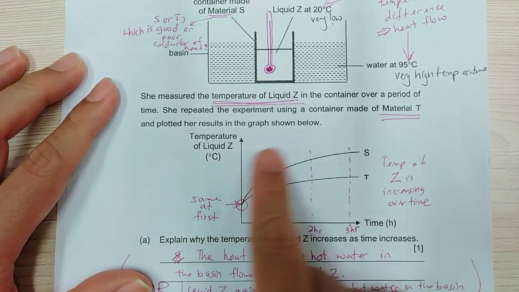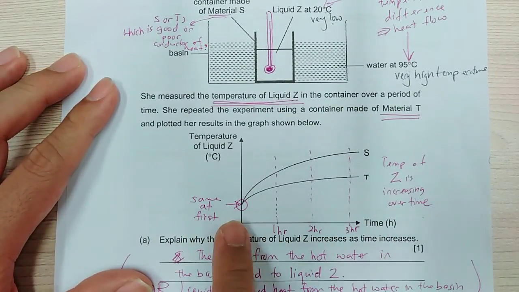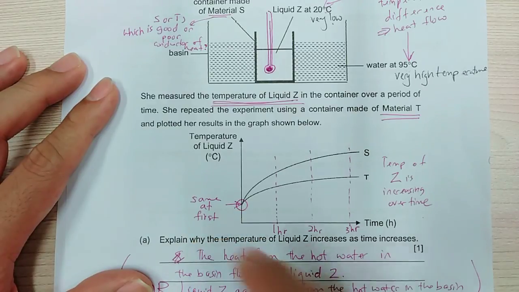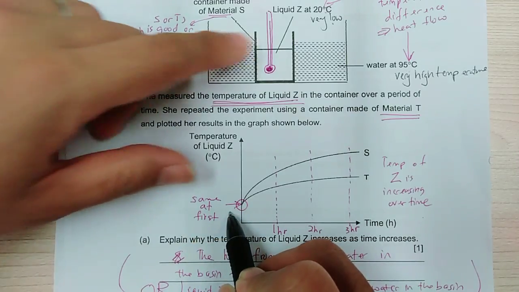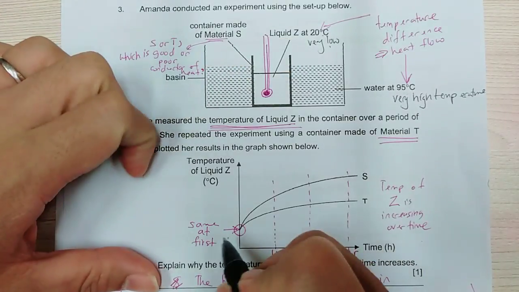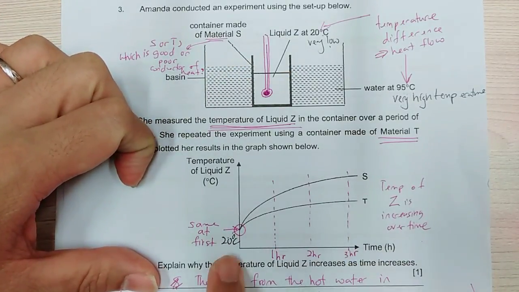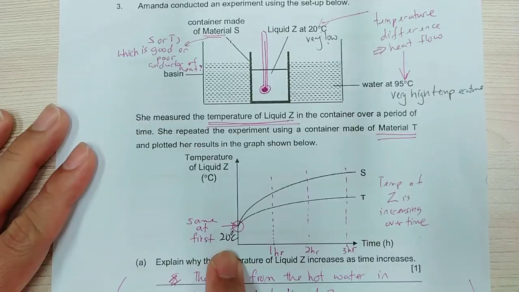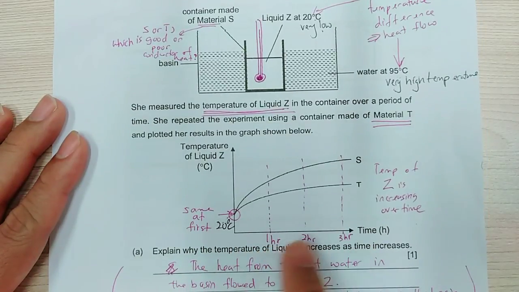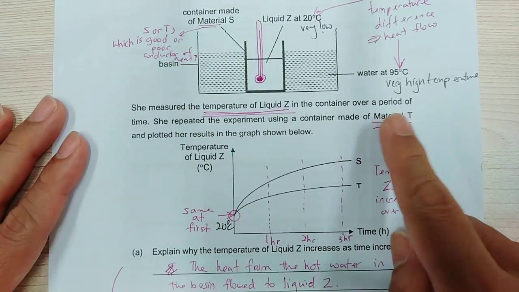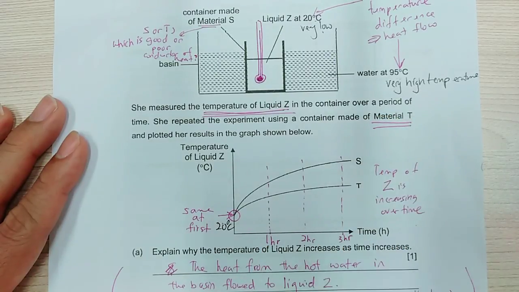Now, how do we understand this graph, or how do we read this? First take note, the liquid in the container started off at the same temperature at first. Remember what was its temperature? See here? It was at 20 degrees Celsius. Please write this down. Now I'm going to put some time here. Why did I write this here? So we can better understand the situation. She did it over a period of time, let's say over 3 hours. So what happened in that 3 hours?